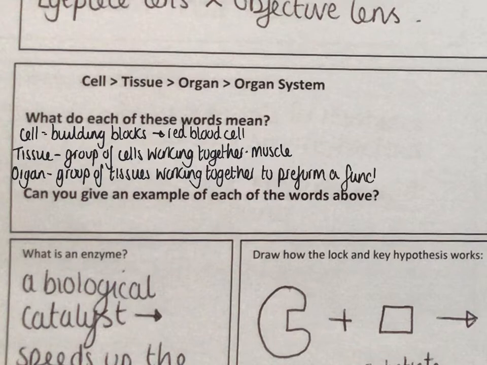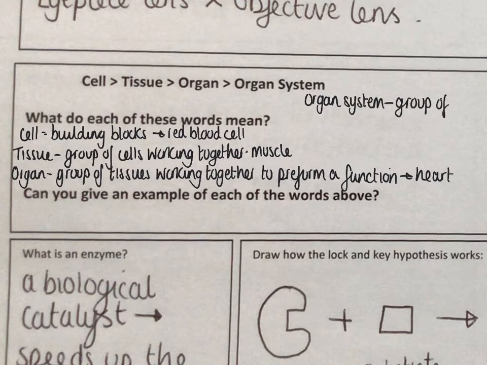And then an example again, we can name any organ: heart, lung, liver, etc. And then organ system, I'm going to put at the top, so you know, a space, is a group of organs carrying out a specific function.